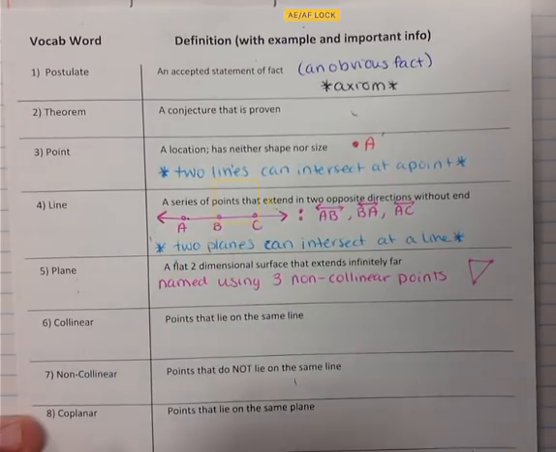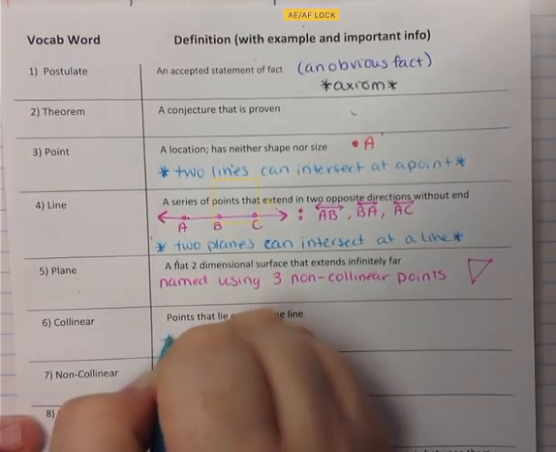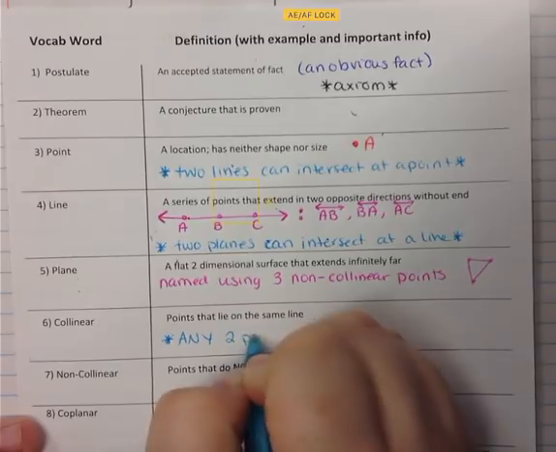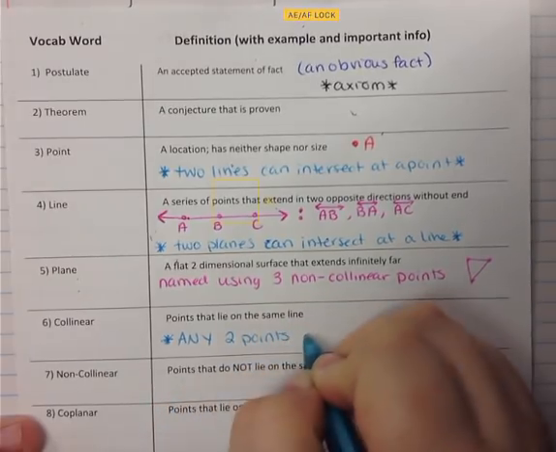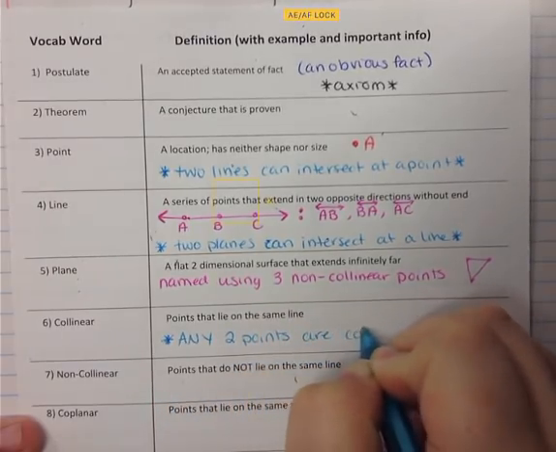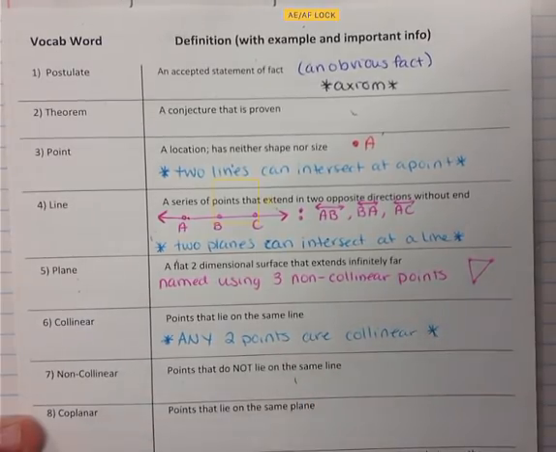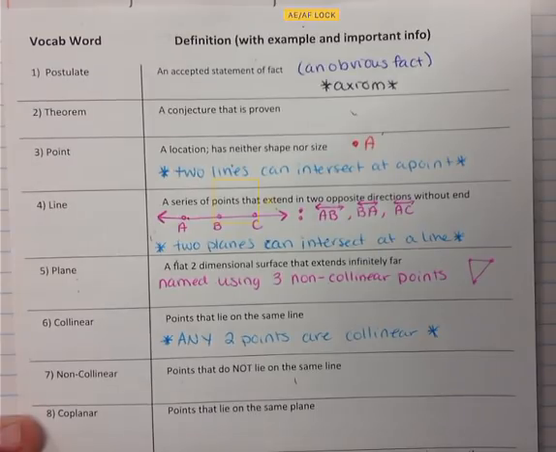Now some important information about collinear is that any 2 points are collinear. Because no matter what, you can draw a line between any 2 points no matter where they are. So any 2 points have to be collinear, because you can draw a line between them.